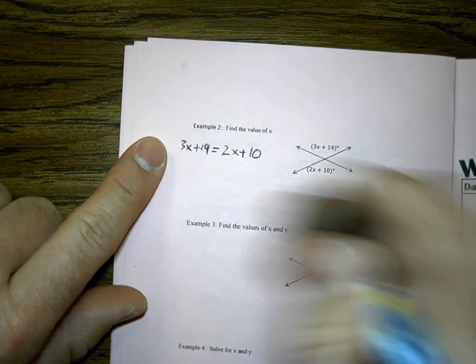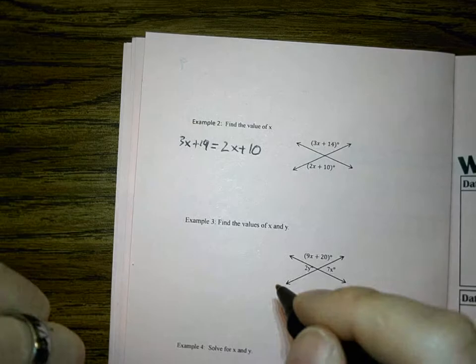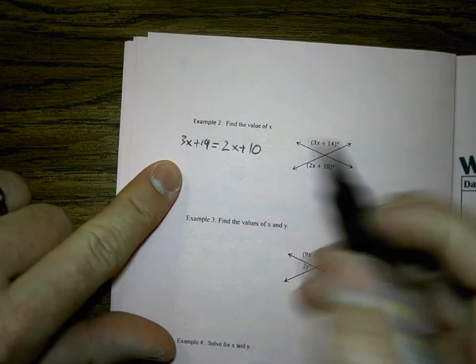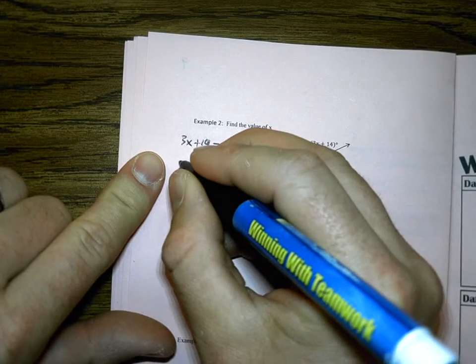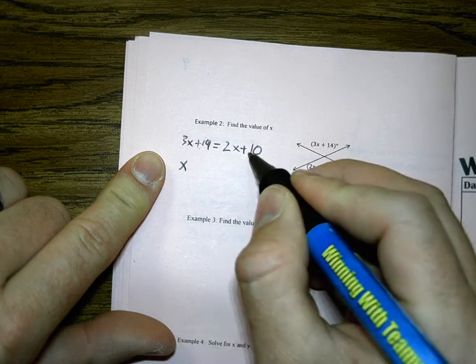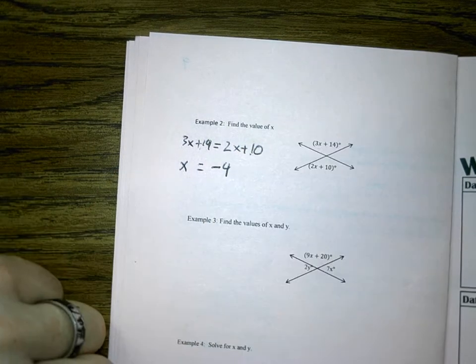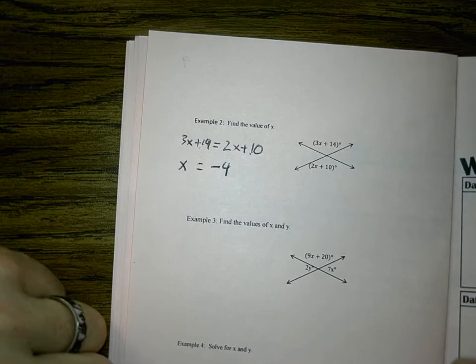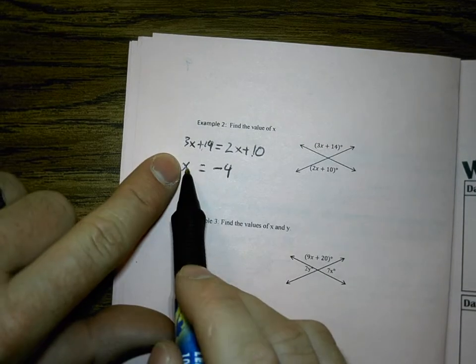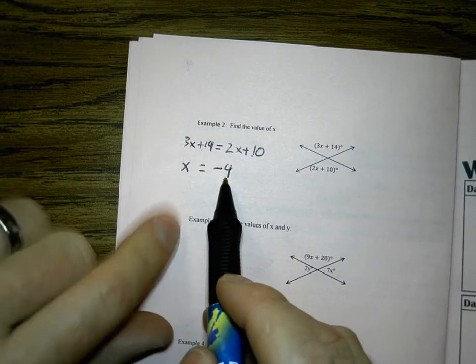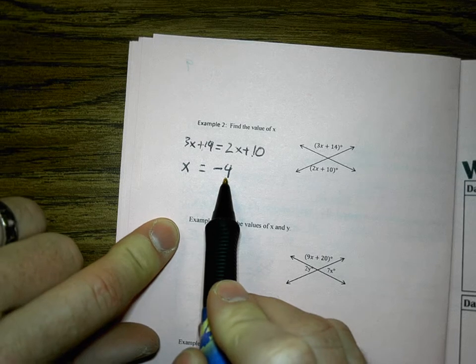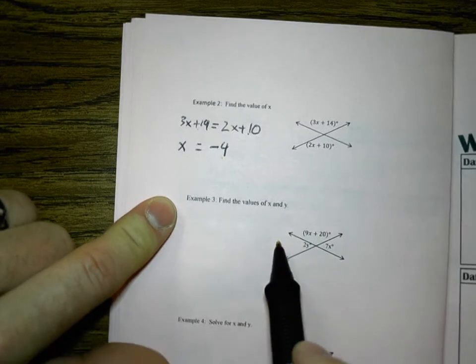Okay, you don't need to justify these steps, just solve. So subtract 2x on both sides. Subtract 14 from both sides. Right? Minus 2x, I get x. Minus 14, I get negative 4. Cool.